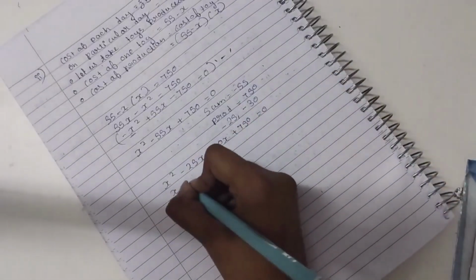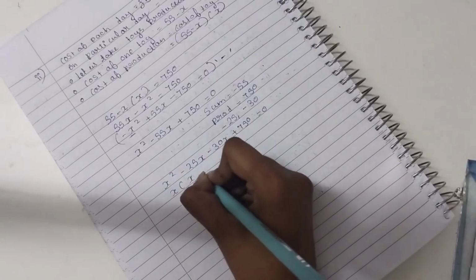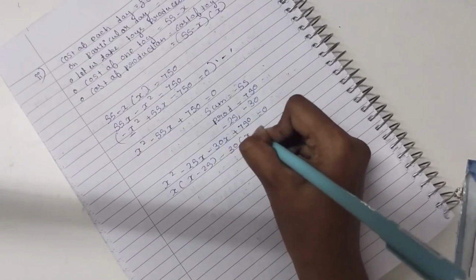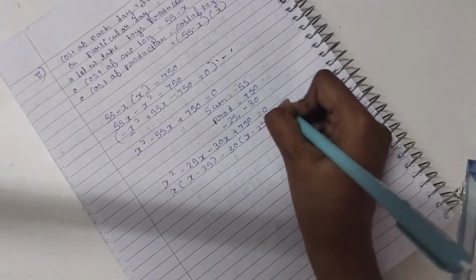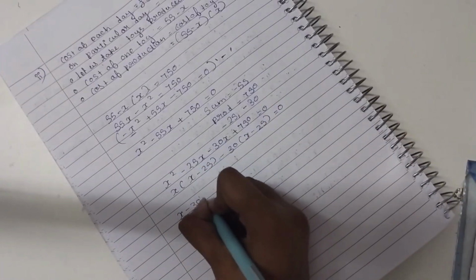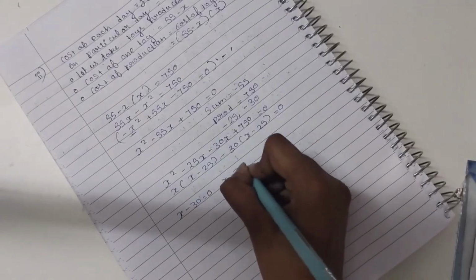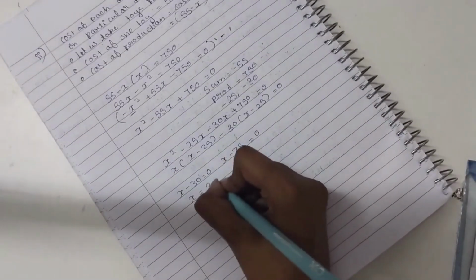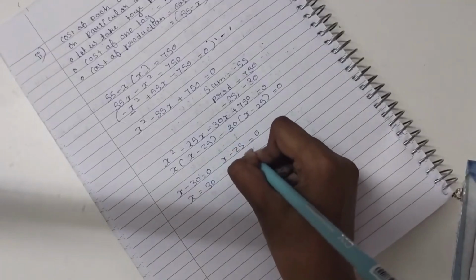Taking the common terms outside, we'll get x times (x minus 25) minus 30 times (x minus 25) is equal to 0. So the two factors would be x minus 30 is equal to 0 and x minus 25 is equal to 0. So the values of x will be x is equal to 30 and x is equal to 25.